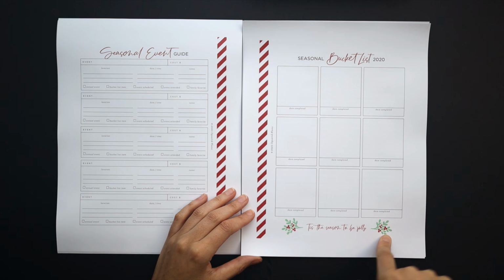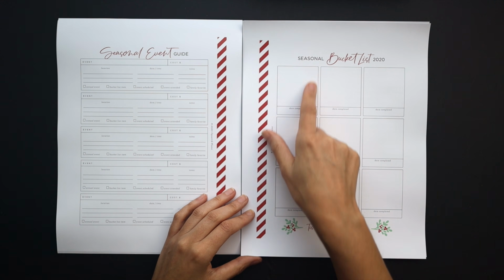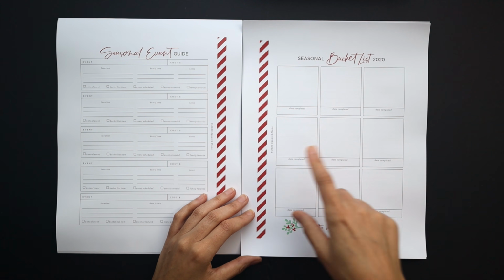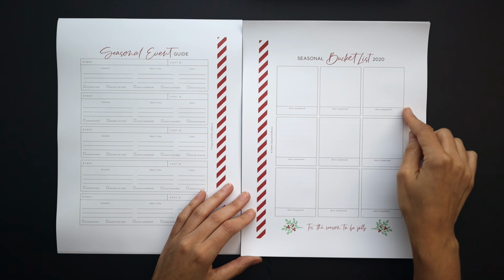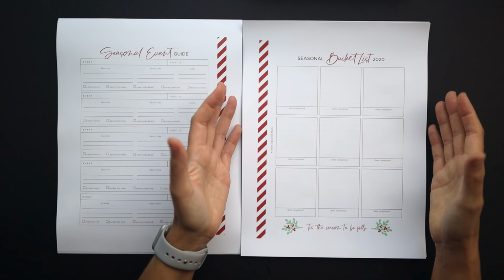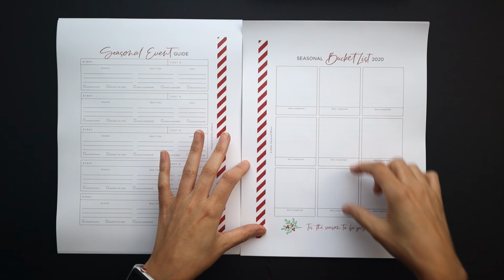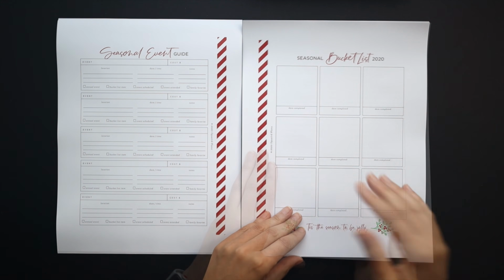Just put "'Tis the season to be jolly" at the bottom. 9 squares, so you can do either photos of things that you did on your bucket list. You can do it with stickers or write in things that you want to do, and then when it's completed, you can mix it up and do it however you want, but it's pre-set up, so you don't have to think too hard, and you can easily do whatever you feel works best for you.